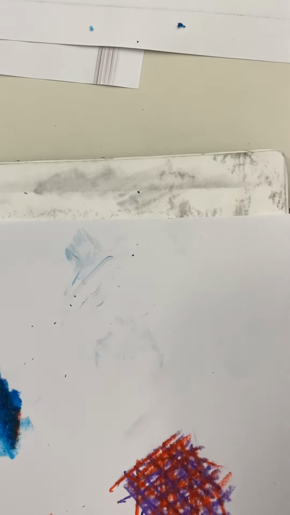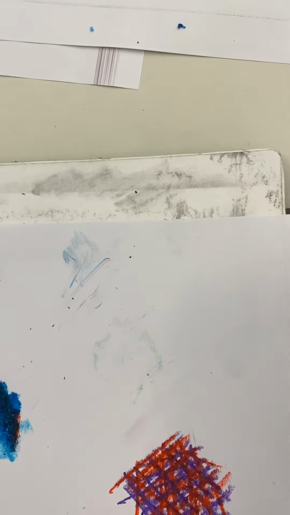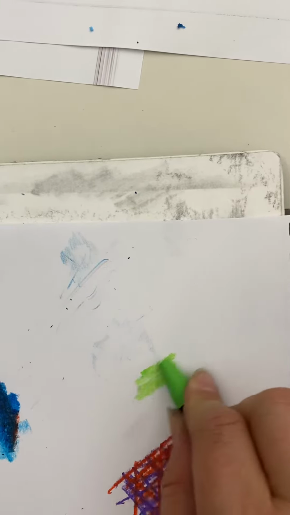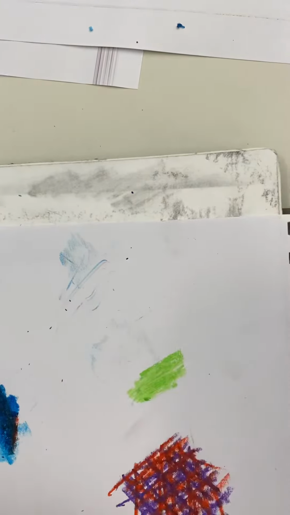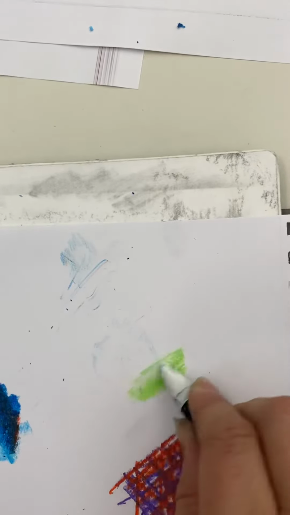Okay, create an example of strong contrast. So for me, it means I should start with something that's like white, right? I'm just going to grab the green because it was staring at me saying, use me. But I probably want to start with something that's almost white, which is hard with the page, right?